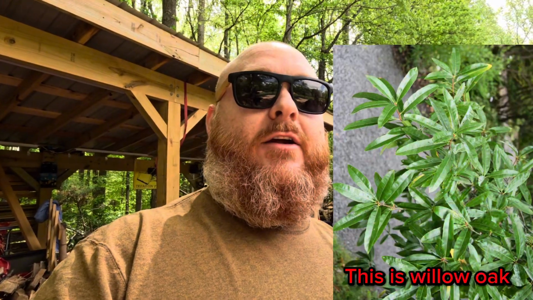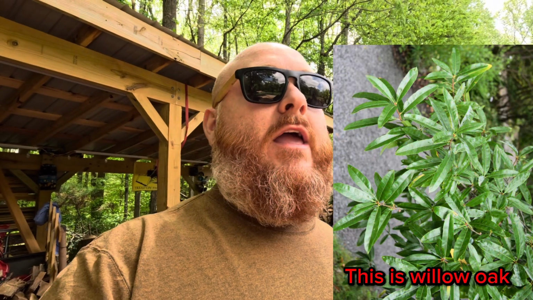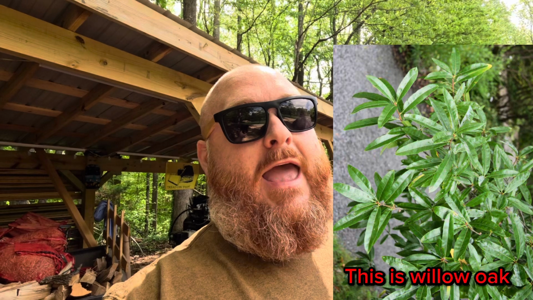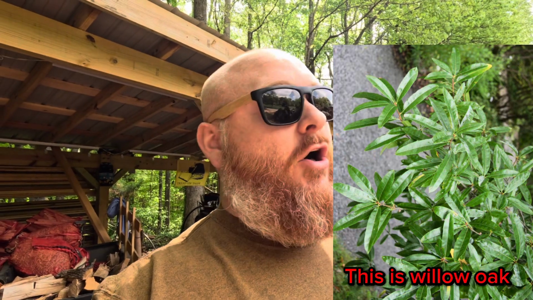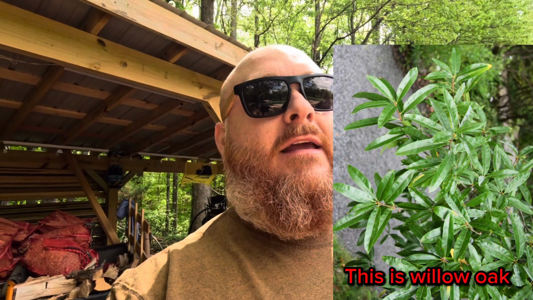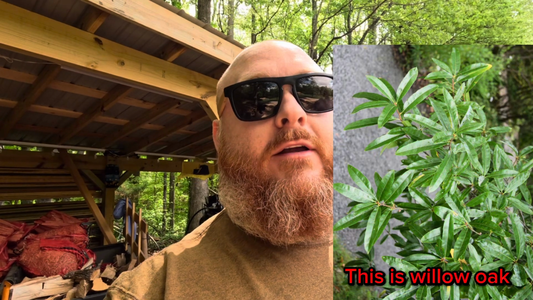It does have a pinnate leaf, and I am going to pop a picture here of willow oak. If you have this tree in your yard and your tree guy, lawn guy, or whatever it may be, calls this a pin oak, do not pay that guy to take this tree down. All right, hire someone else. Licensed or not, call an arborist. This is not a pin oak.